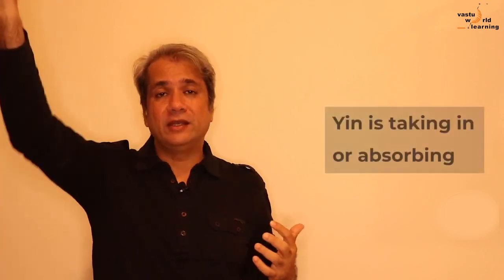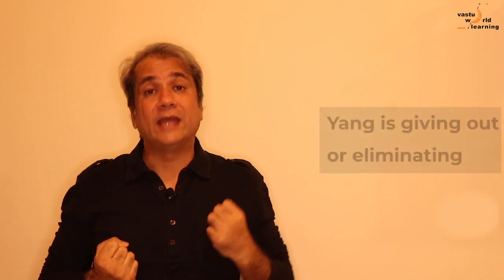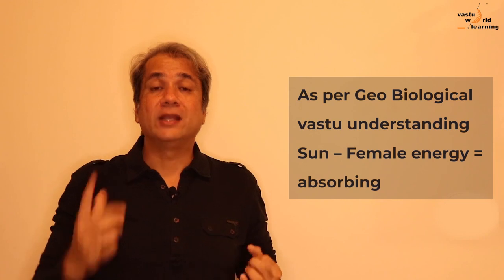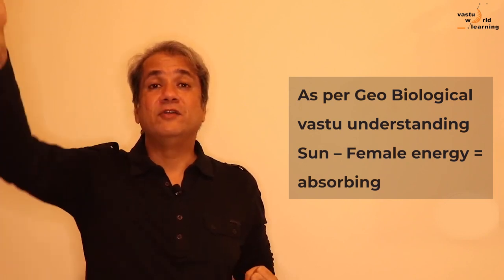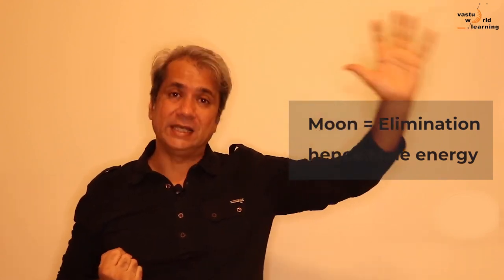With respect to yin and yang, you need to consider that yin is taking in and yang is giving out. So in this bioenergetic understanding of building biology, with respect to geobiology and Vastu, sun is the female energy because it is absorbing, and moon is the elimination, which is the male energy.